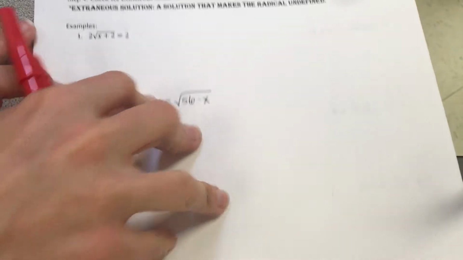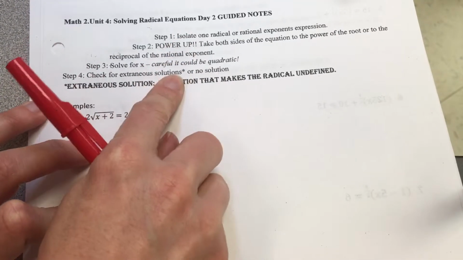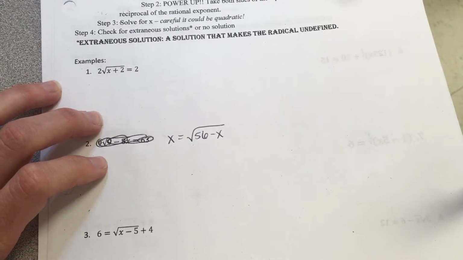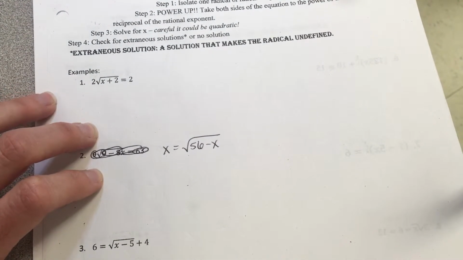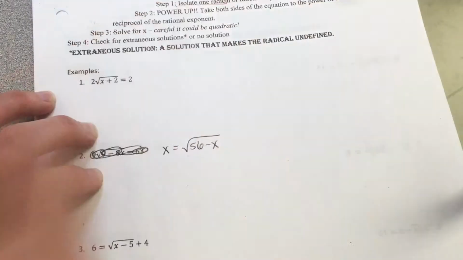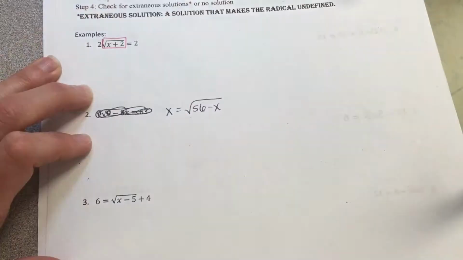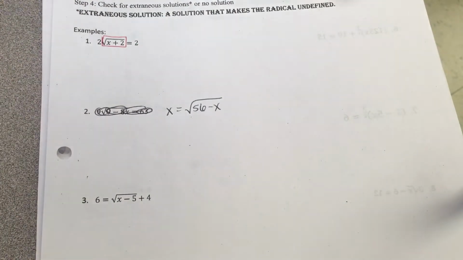So we are doing the same steps as yesterday, same steps. Some things are going to look a little different. So what does step 1 say to do? Isolate one radical. Okay, isolate one radical. So what I want you to do is box in the radical.